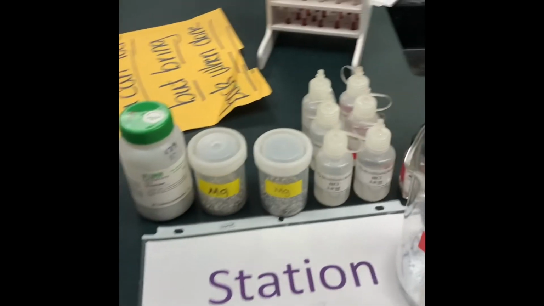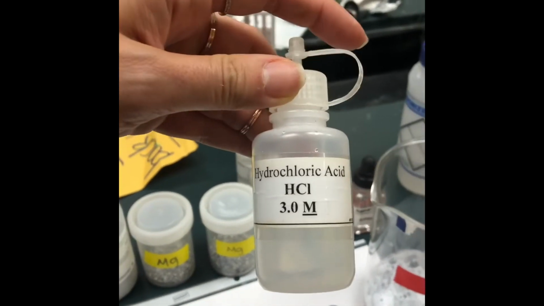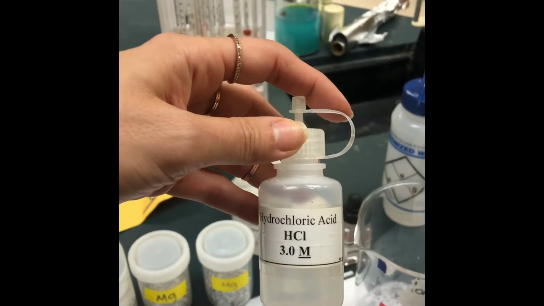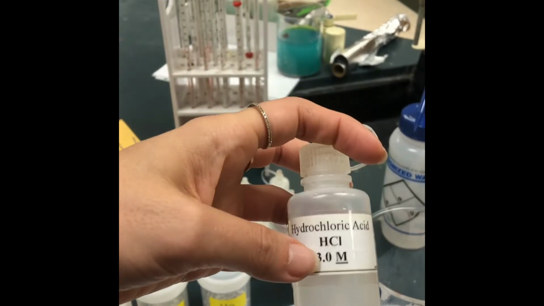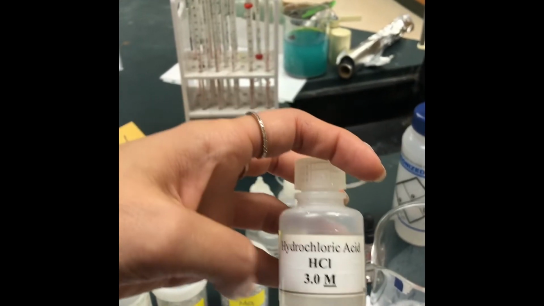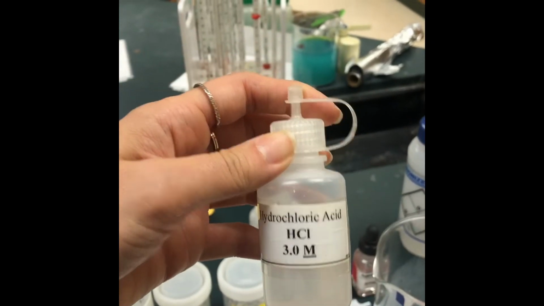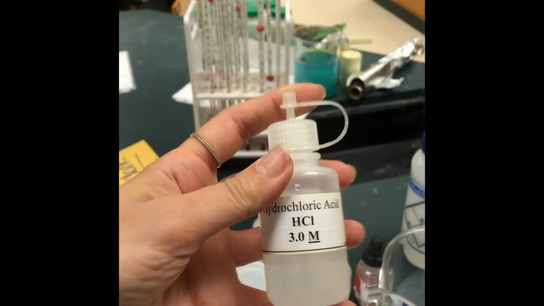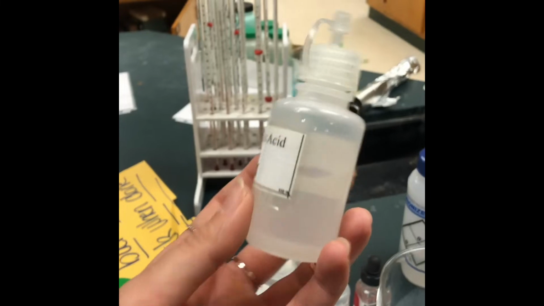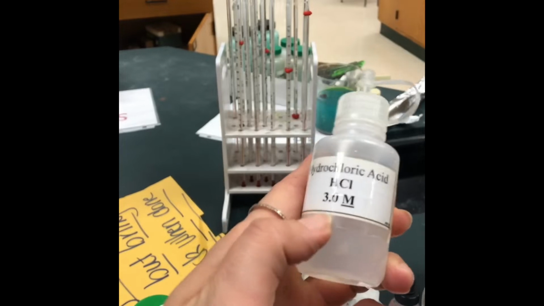Some things I want to mention about station 5 is if we look here at our acids, they are 3.0 M, capital M. Does not stand for meter, it stands for molarity, or we also use molar as an abbreviation. That gives me some information about this acid's concentration. Hydrochloric acid is a strong acid, and 3 molar in the world of molarity is kind of high. We buy hydrochloric acid in a 12 molar concentration, and then I dilute it for you to a 3 molar by adding water to it. So this is acid and water mixed together to make a 3 molar.